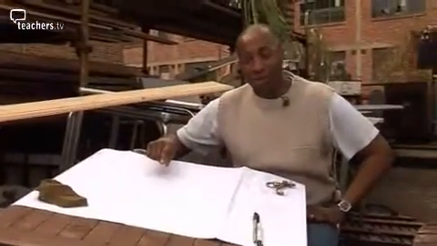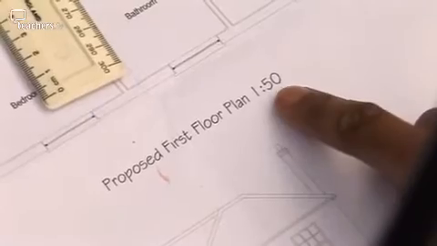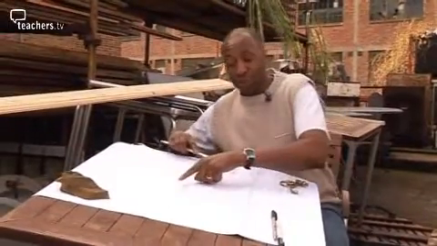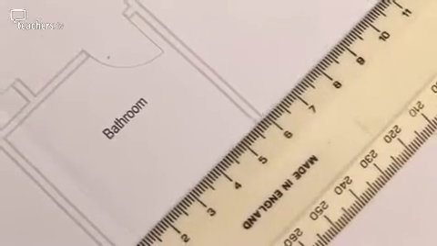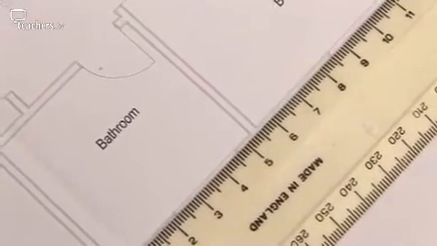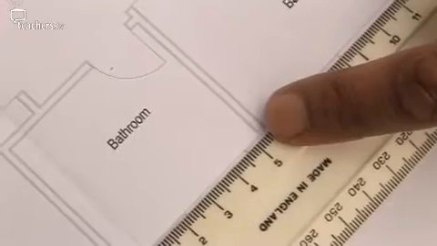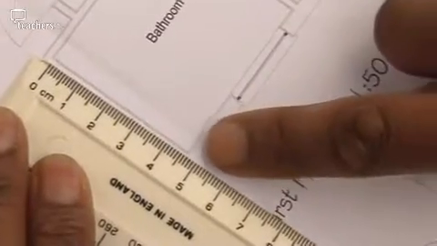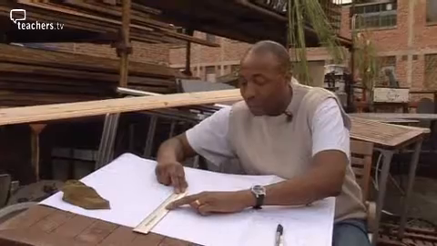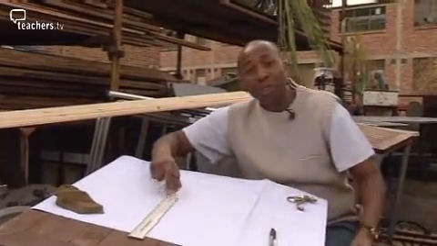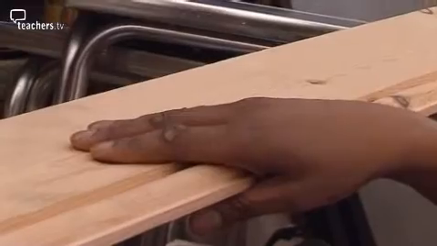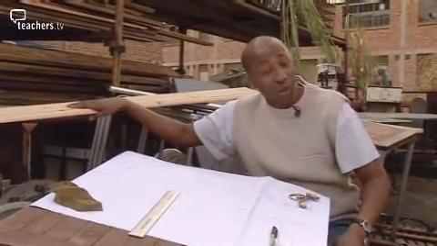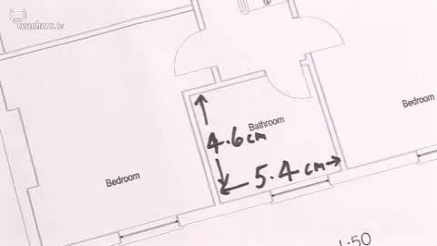This architect's drawing is done to a scale of 1 to 50. And on the plan, this room measures 5.4 by 4.6 centimetres. What length of wooden skirting board do I need to go right around the room, ignoring the gap for the door?